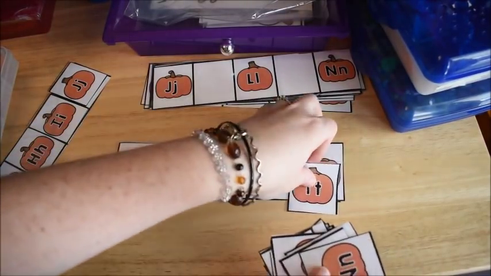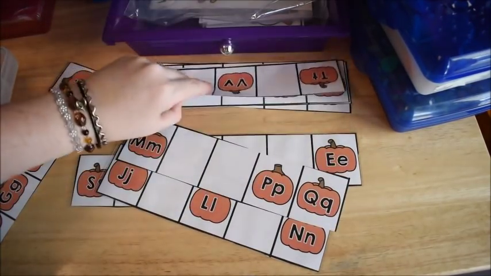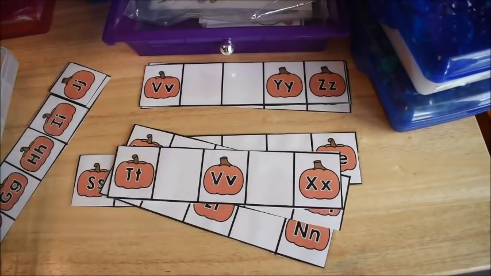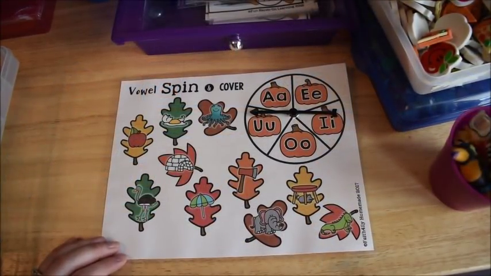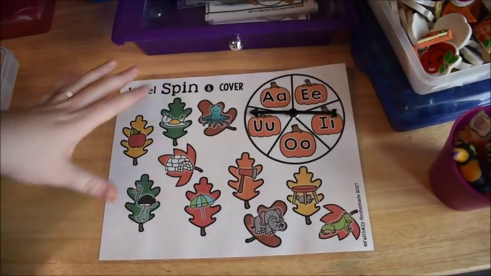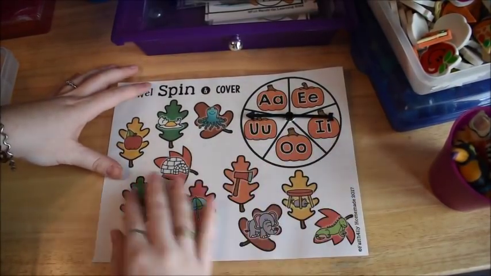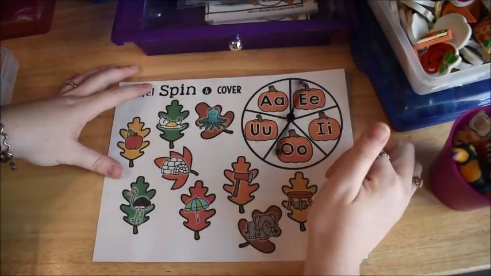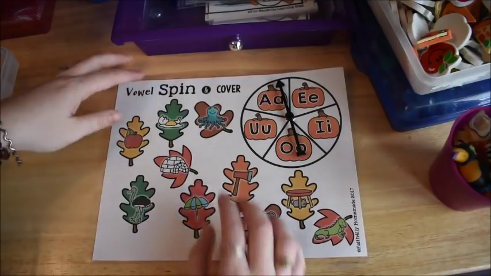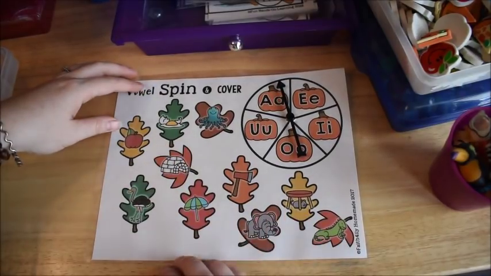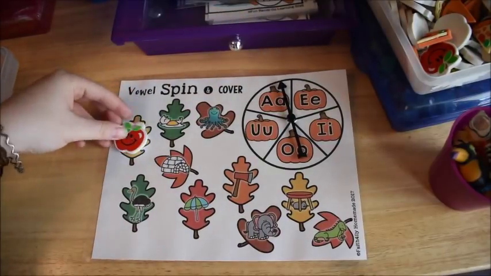He's just going to match them up, and there are just all sorts of different missing alphabet letters there. This literacy center is a lot of fun. It is also from that fall activity center pack, because it has some pumpkins here and some leaves. And what they do is they spin, and whatever it lands on, so it landed on an A, he has to cover up a picture that begins with A. So here I see apple, and so I'm just going to use my apple erasers to cover it up.